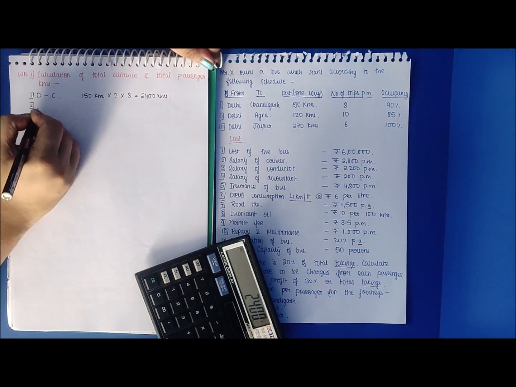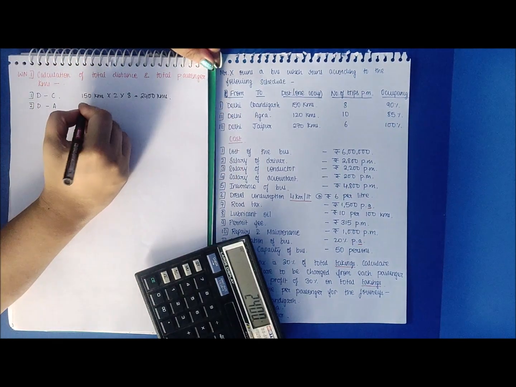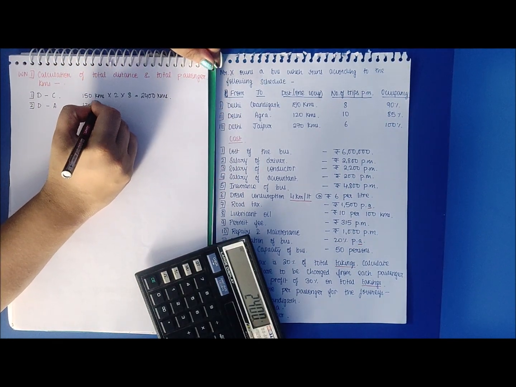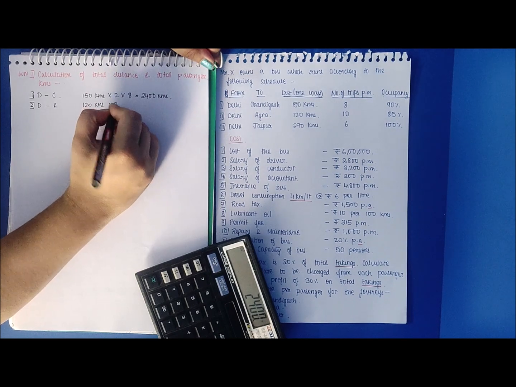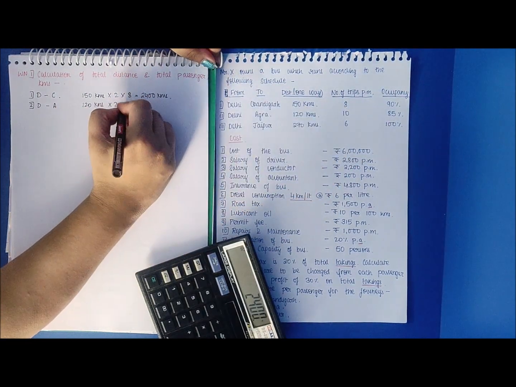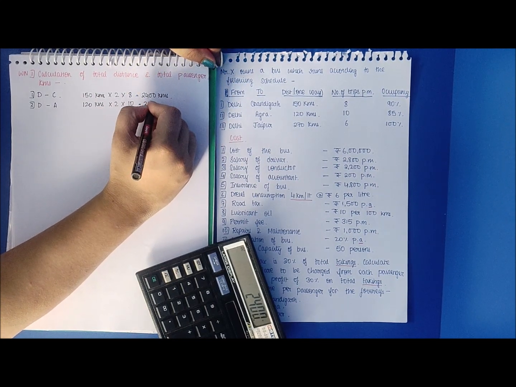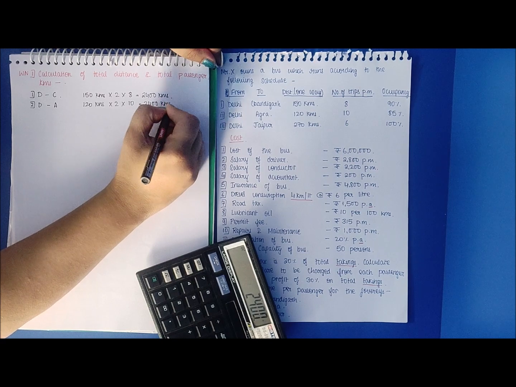Coming to the second one, that is Delhi to Agra. How many kilometers? 120 kilometers one way. So into 2 will give me the total kilometers of the round trip. It is making 10 trips in 1 month. So that would be again 2400 kilometers.